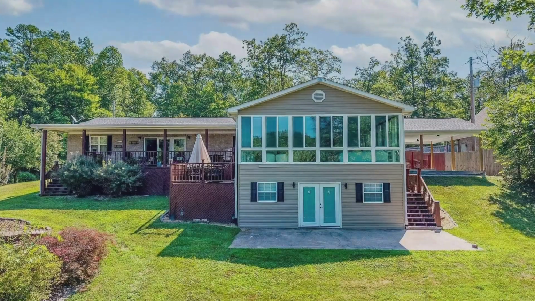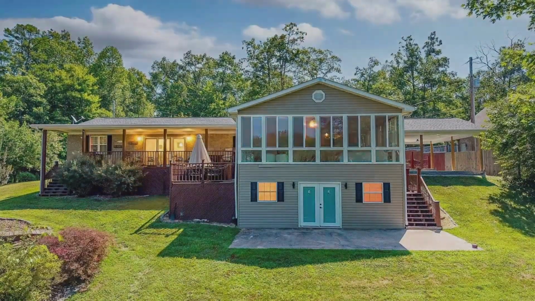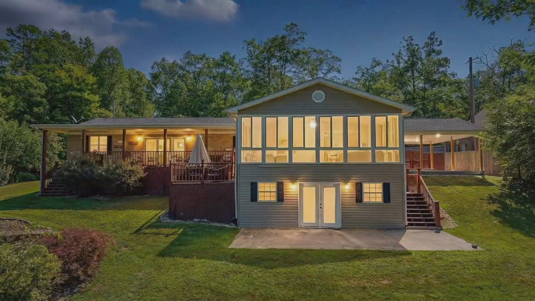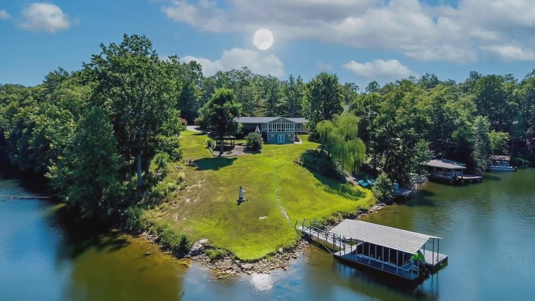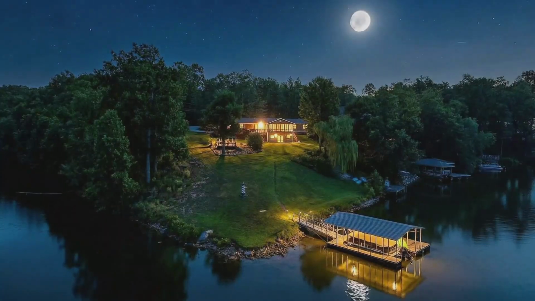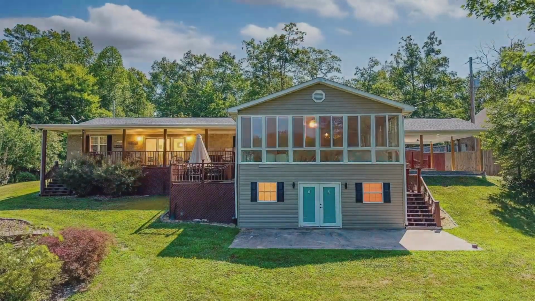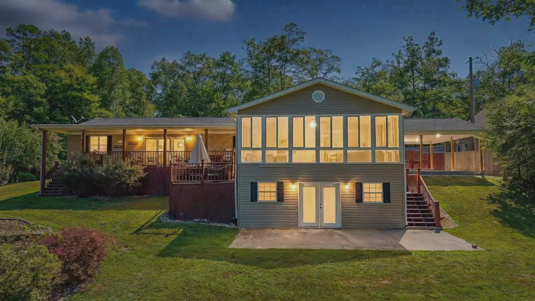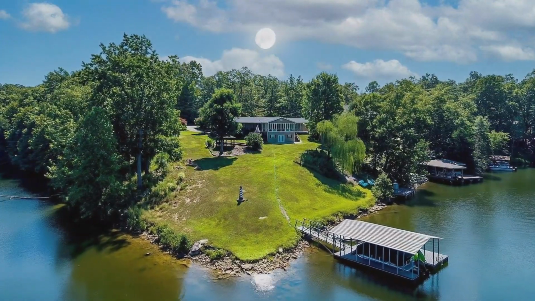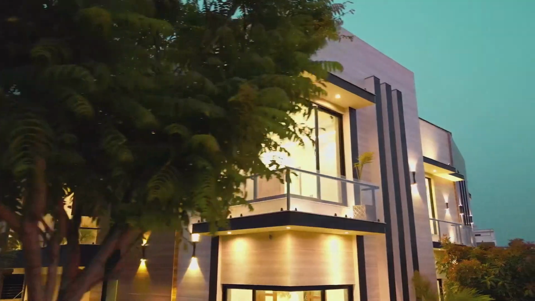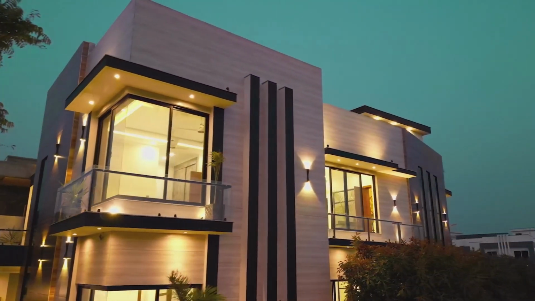Here is the result. Look at what is happening. The photo starts at noon, full daylight, and as the clip plays, the sky darkens. The light inside the house turns on, and by the end, you have a Twilight shot with illuminated windows. That is one photo, one click, and you now have the equivalent of a Twilight shoot.